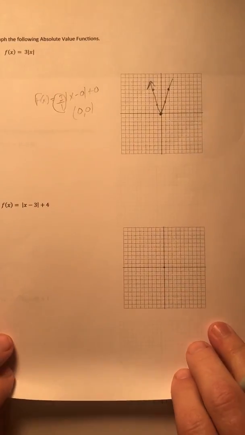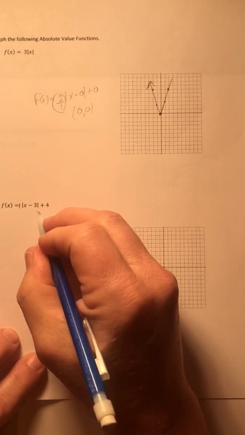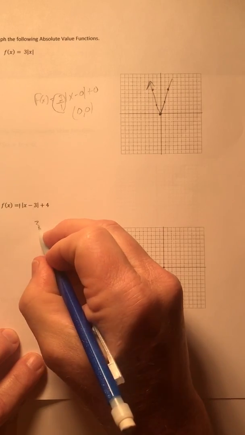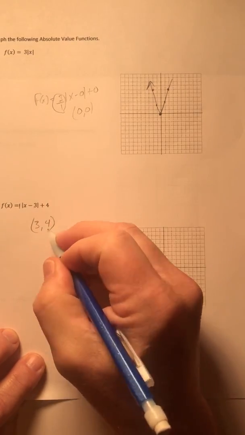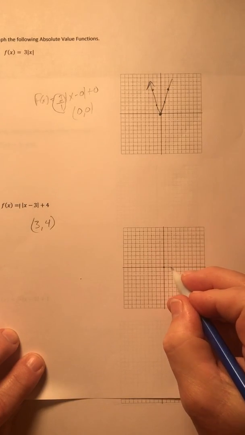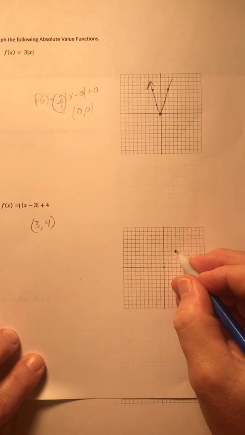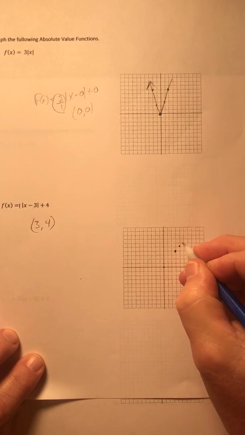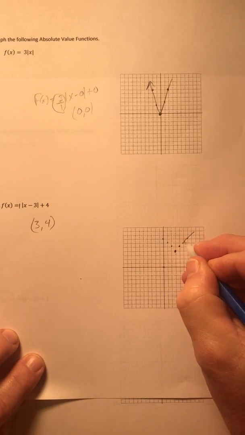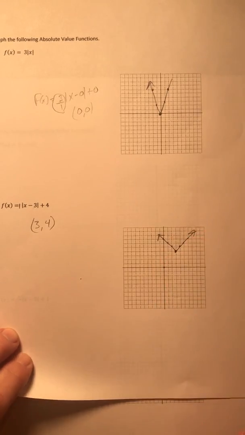All right. Next one, number 6. Our A is 1. And we remember opposite of this one. So it's got to be 3, 4. So positive 3, positive 4. So 1, 2, 3, 1, 2, 3, 4. That's where the vertex is going to be, and it's up 1 over 1. So just up 1 over 1 in both directions, and we get our V, and we are done.